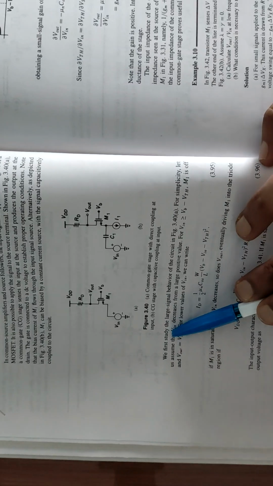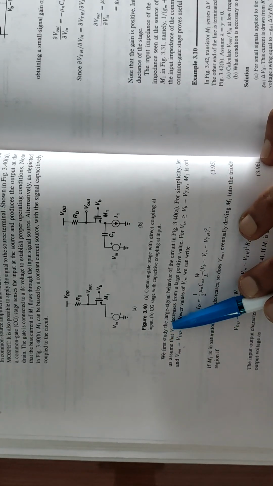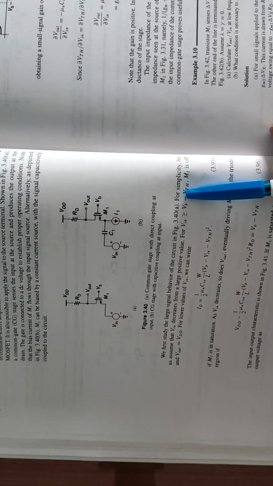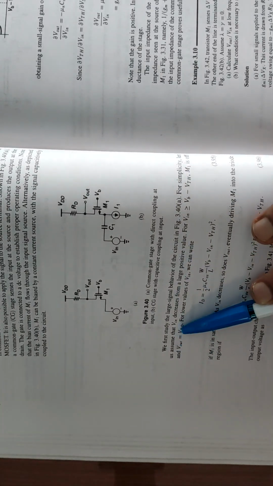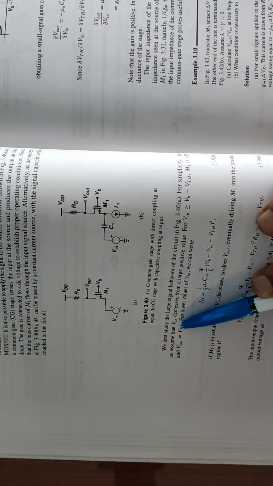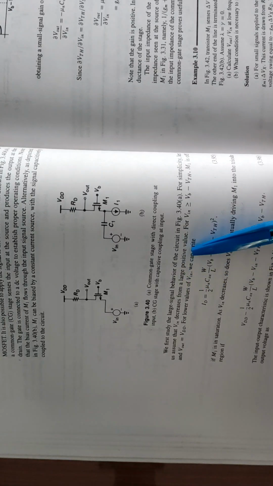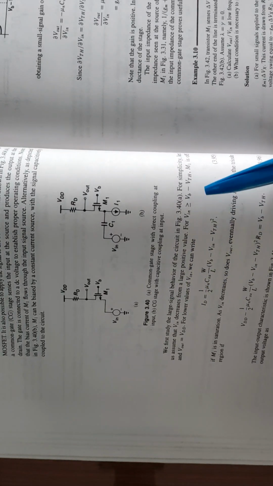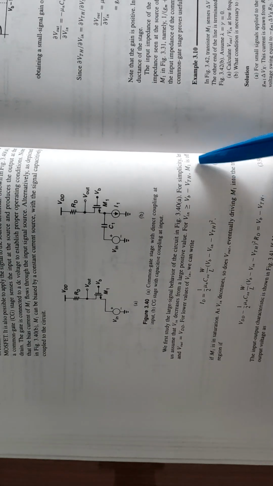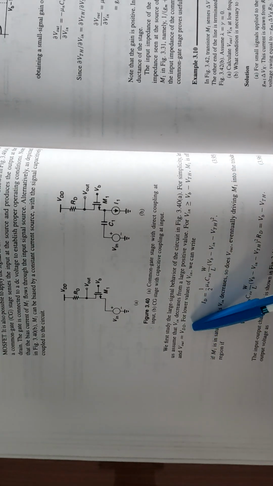We first study the large signal behavior of the circuit in figure A. For simplicity, let us assume that Vin decreases from a large positive value. For Vin greater than or equal to Vb minus Vth, M1 is off, and Vout equals Vdd.